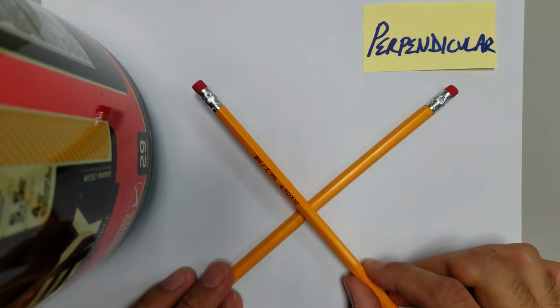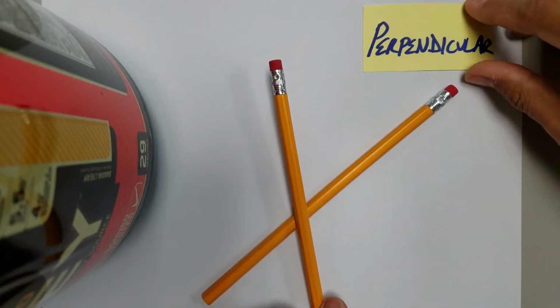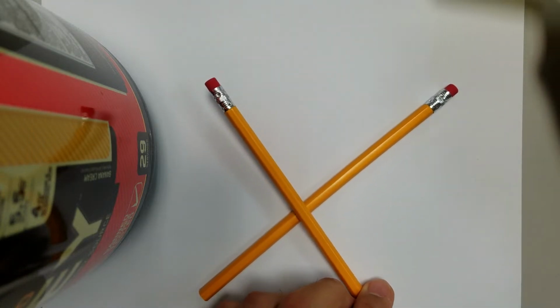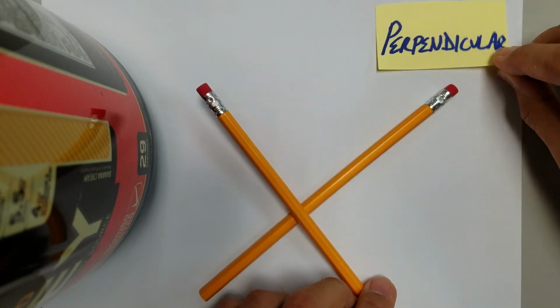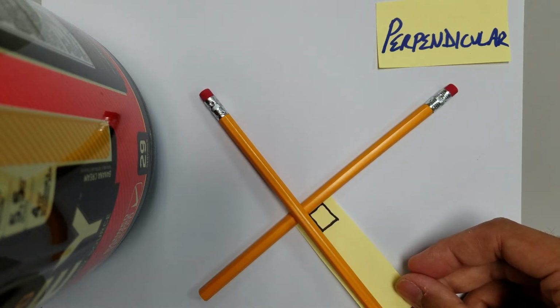It doesn't have to be straight up and down. So this right here would not be perpendicular. But once you turn it so that it forms a 90, then it's perpendicular, because you have to have this 90-degree angle here.